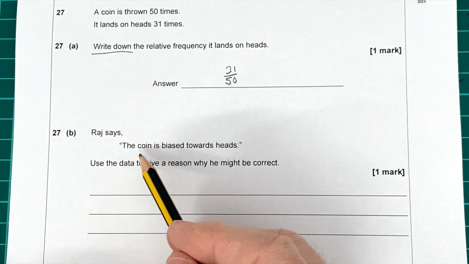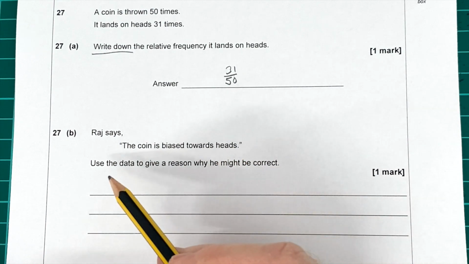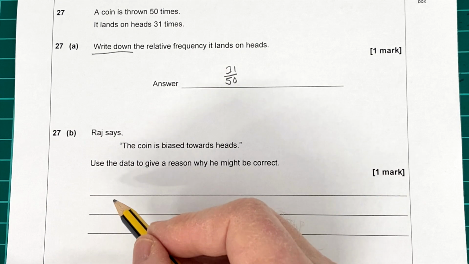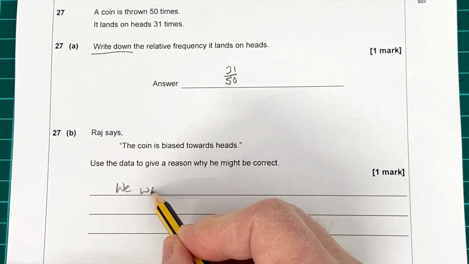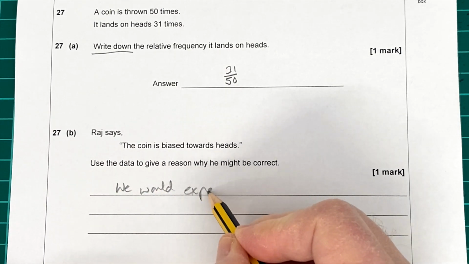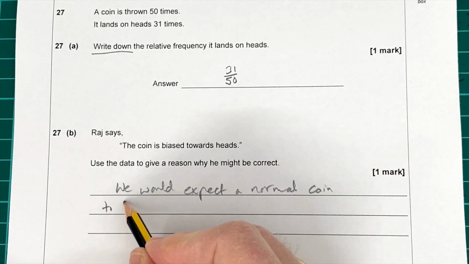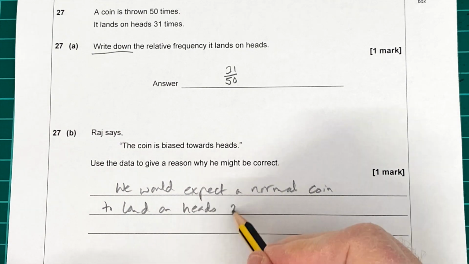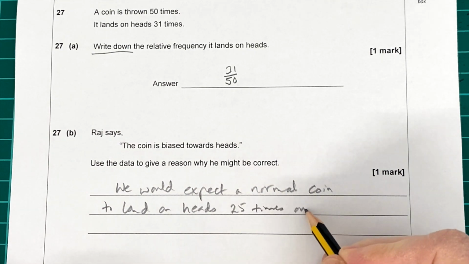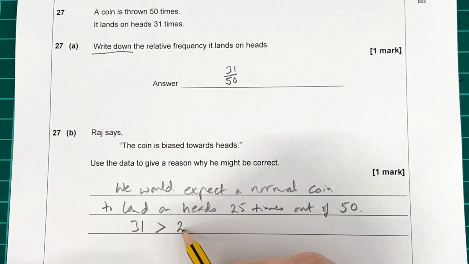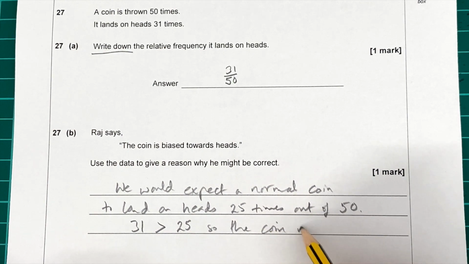Now, Raj says the coin is biased towards heads. Use the data to give a reason why he might be correct. Well, we could say we would expect a normal coin to land on heads 25 times out of 50. 31 is greater than 25, so the coin may be biased.